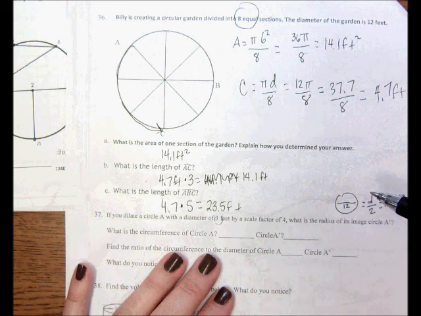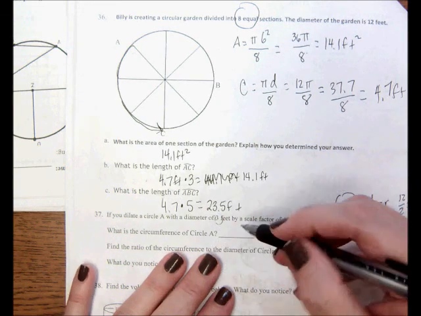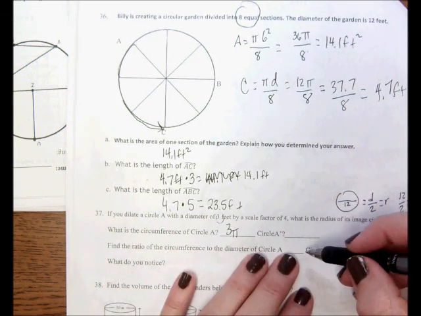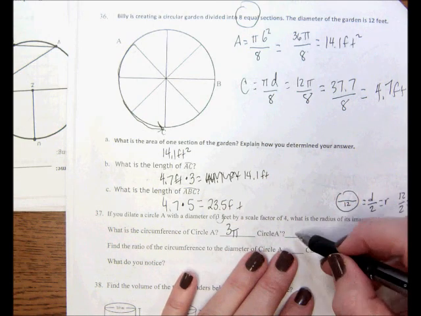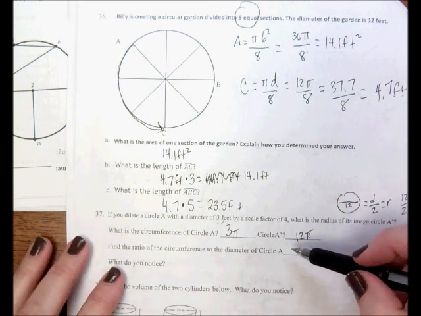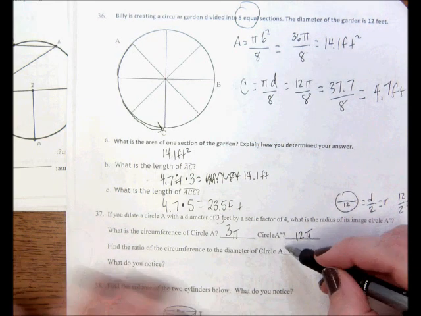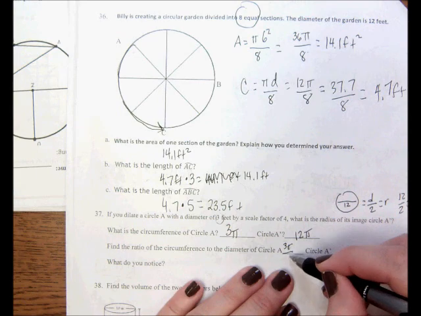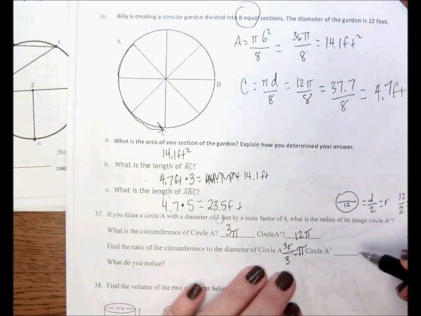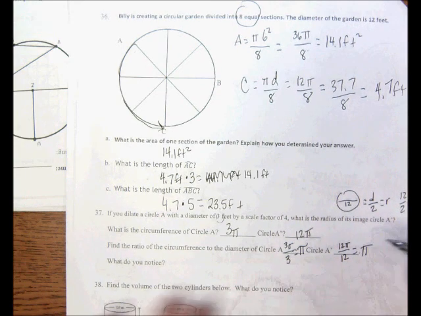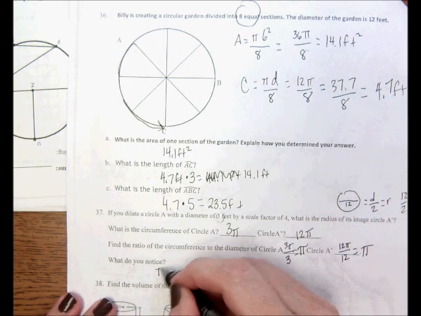Okay, a dilation of 4. What is the diameter of circle A prime? Originally it was 3. And the new diameter of A prime is 12. The radius is D divided by 2, so 12 divided by 2 is my radius. It asks for the circumference, so I'm using my diameter of 3 feet. So it becomes 3 pi as my circumference, and then my circle A prime is going to be 12 pi.